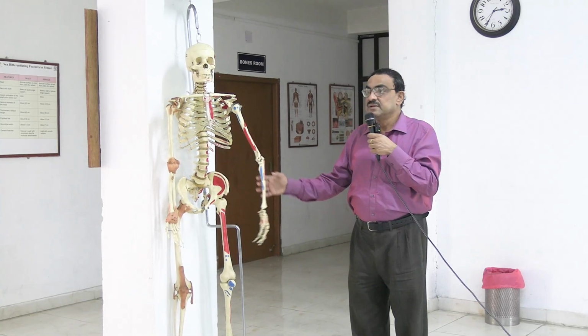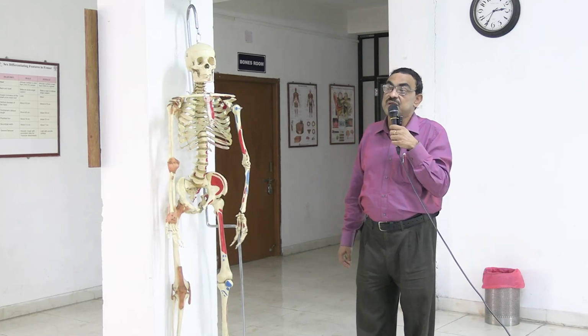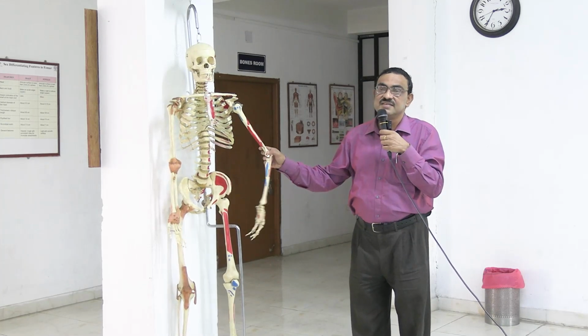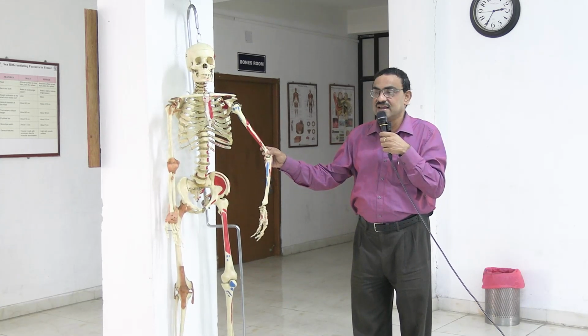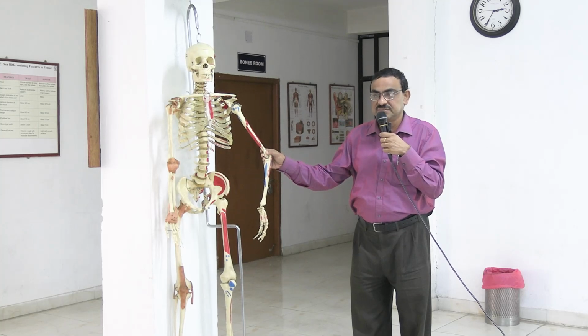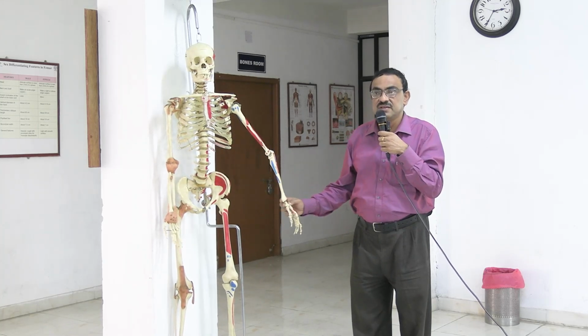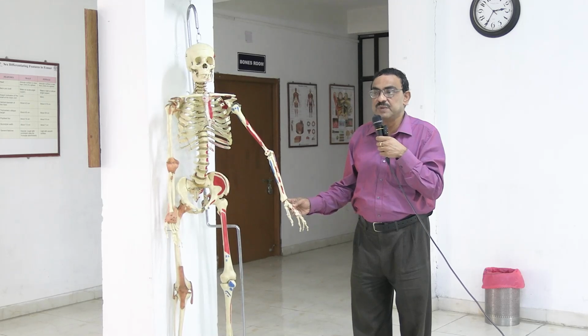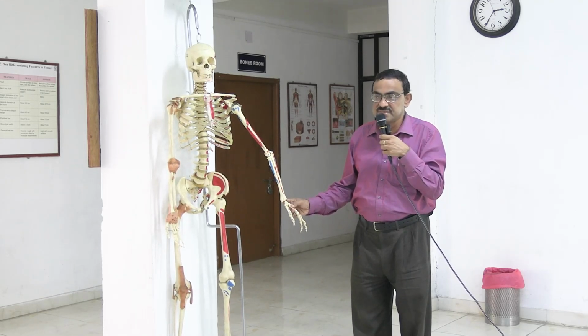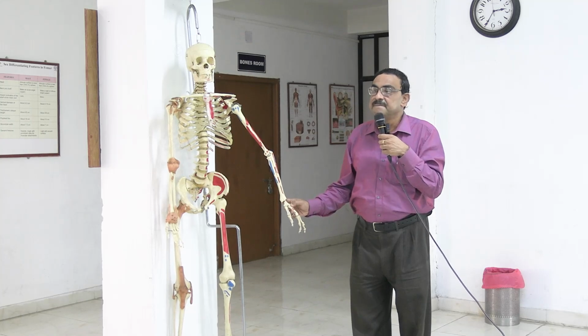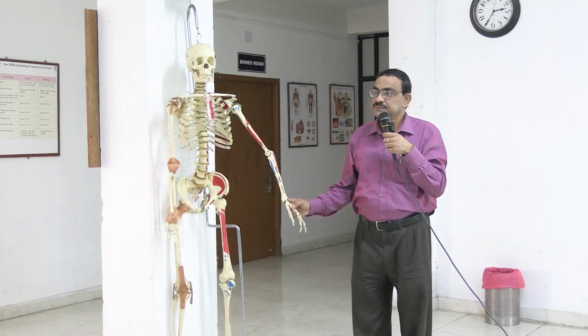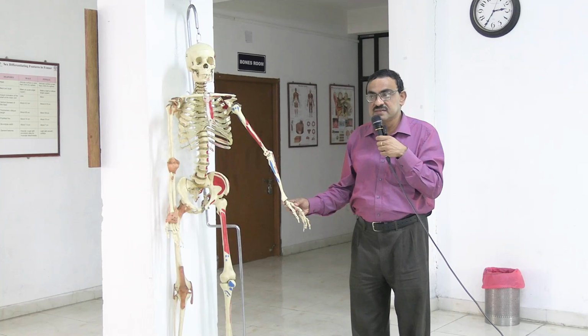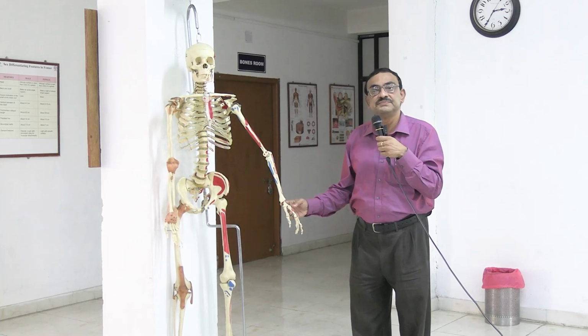Then extensor carpi radialis brevis. This takes origin from the lateral epicondyle, and it is inserted on the dorsal aspect of the 3rd metacarpal, and it also gives a slip to the 2nd metacarpal. Extensor carpi radialis longus and brevis.